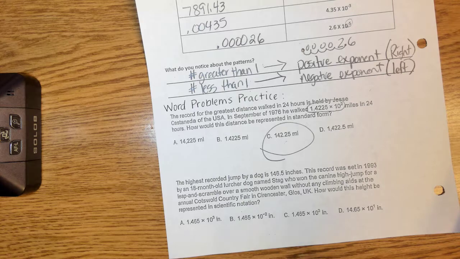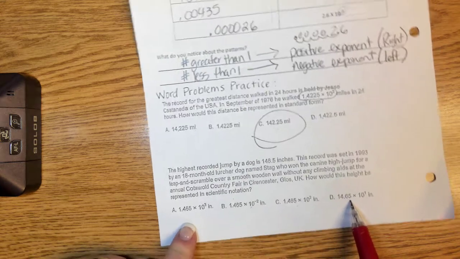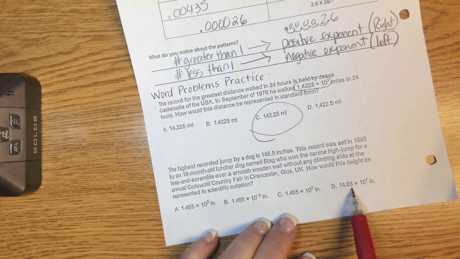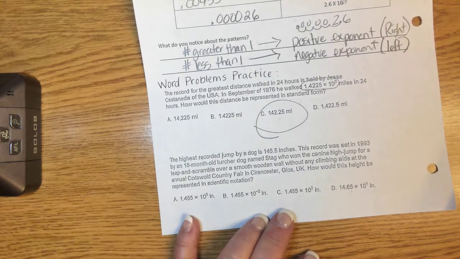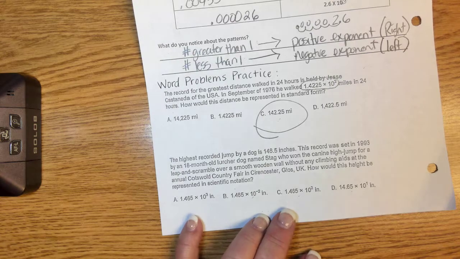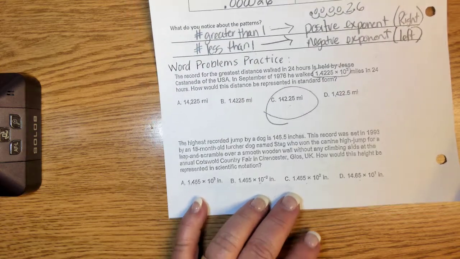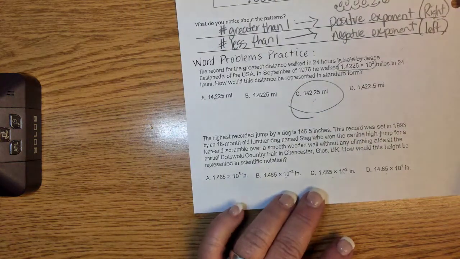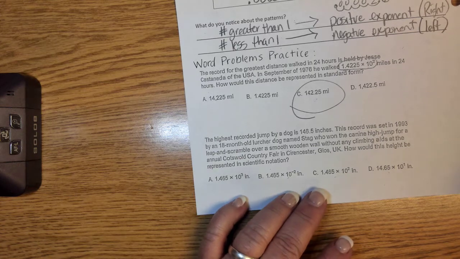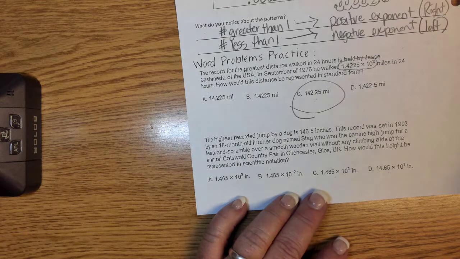This is a hint. If you ever see your answer choices in scientific notation, first off, look at, they have several different numbers in this problem, but you know what? I tell you, I'm a lazy mathematician. If I can get away with not reading that whole darn word problem, you better believe I'm going to get away from it, okay? So, telling you there's times you can be smart, work smart, not hard.